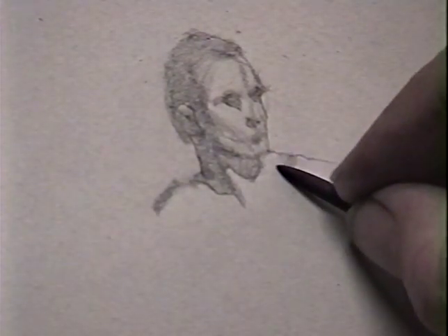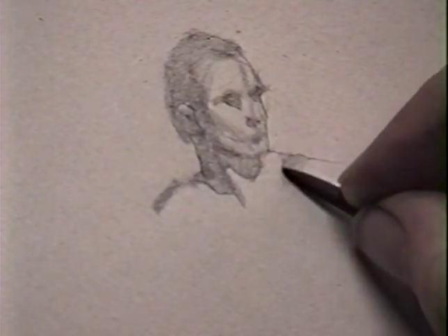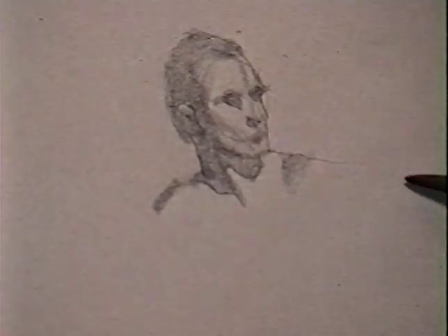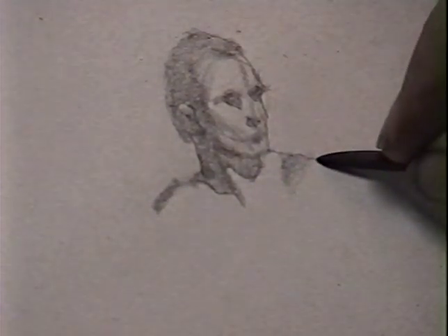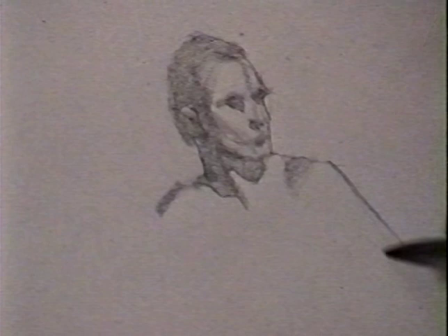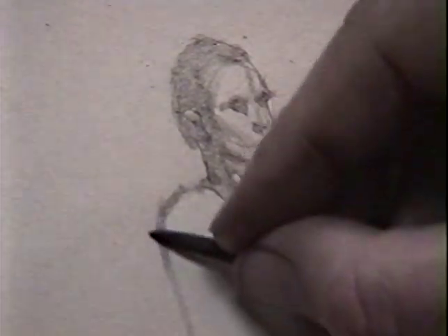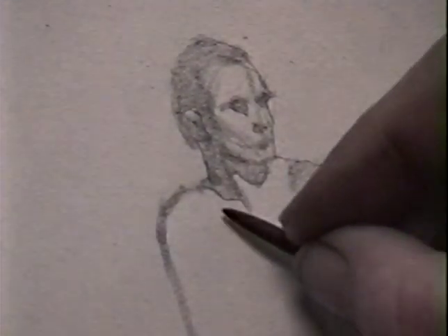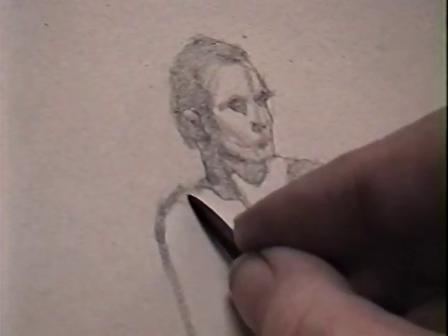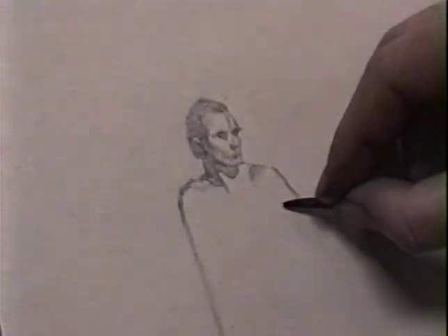Here, the arm in front of his torso, and here, the foreshortened arm. Don't let that throw you. Just first flatten it out into two-dimensional shapes. Forget about the overlaps for a moment. If you start thinking at this stage, you're dead. Just draw the shape.